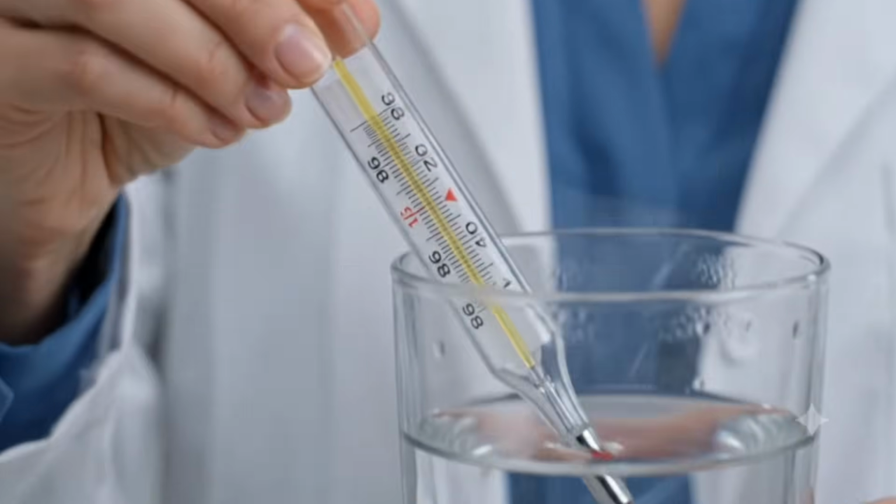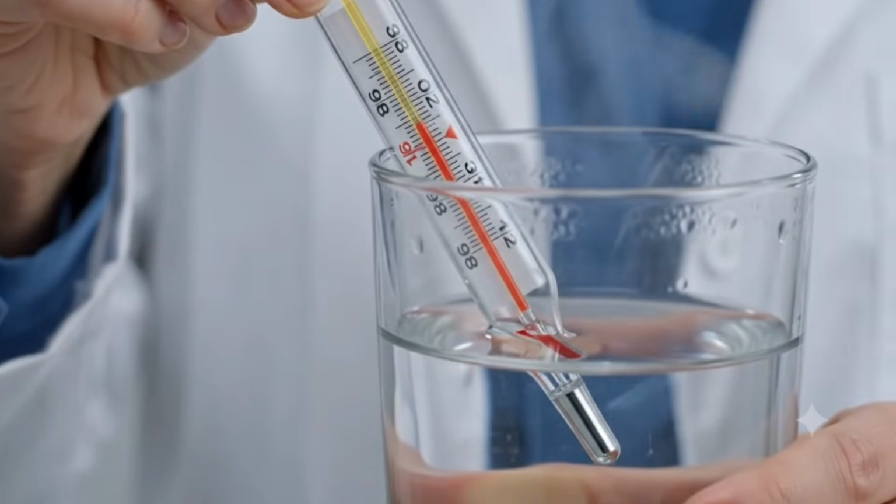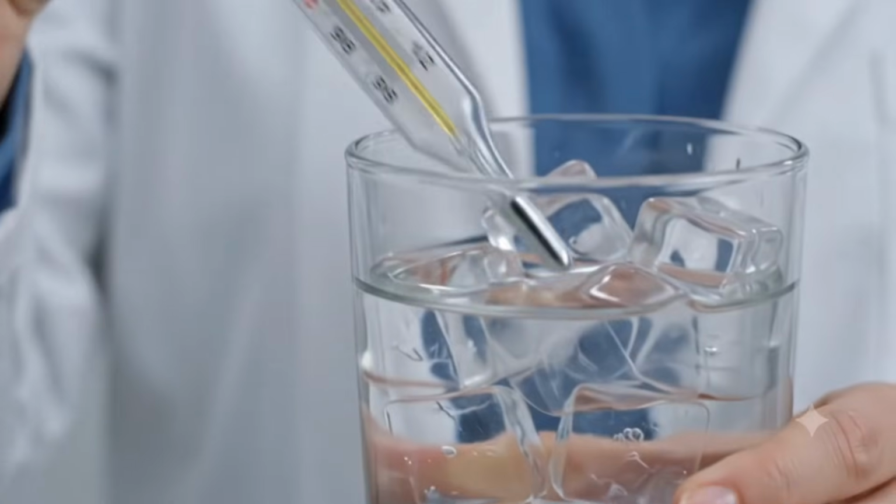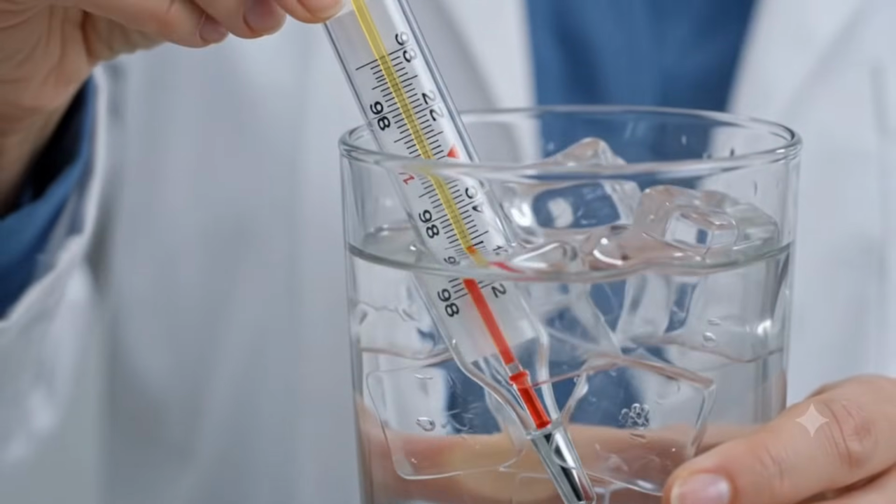Inside the glass tube is a liquid, usually colored alcohol or red fluid. When liquids get warm, they expand, take up more space, and rise up the tube. When they cool down, they contract and sink.